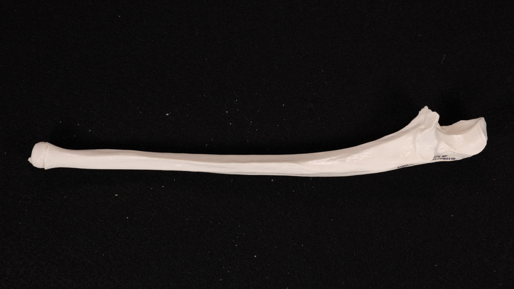The ulna is what is going to sit on the medial side of your arm when you're in anatomical position. So if your palms are facing forward, your arm is straight, the bone on your fifth digit side is the ulna. This is the ulna. First landmark up is the olecranon process. Now this right here is the olecranon process.